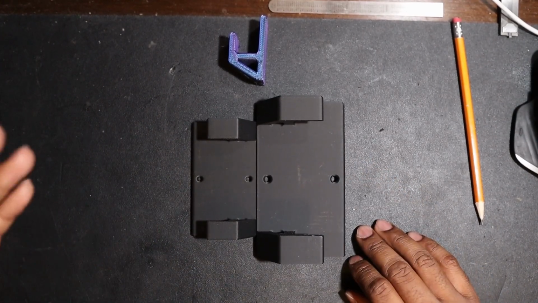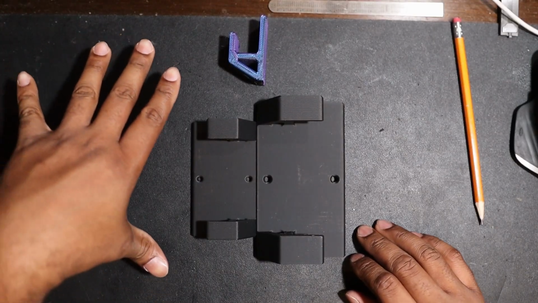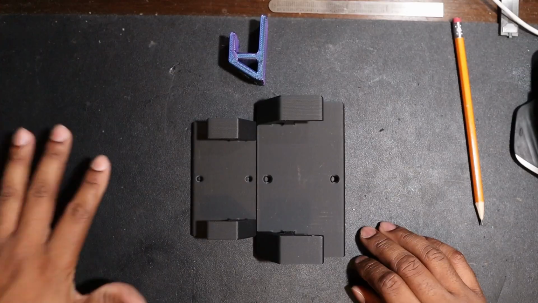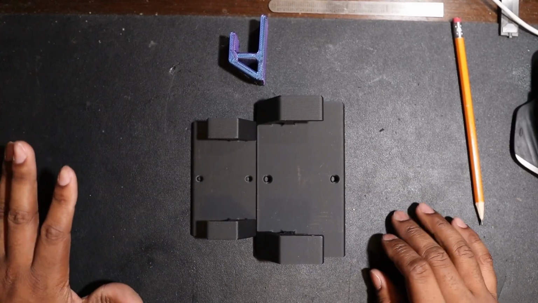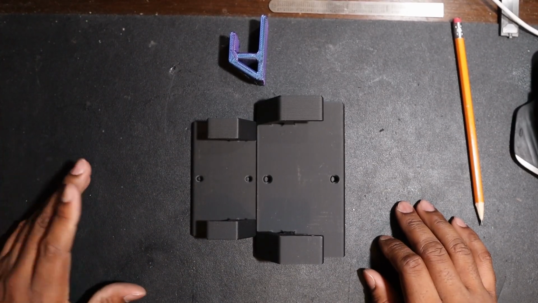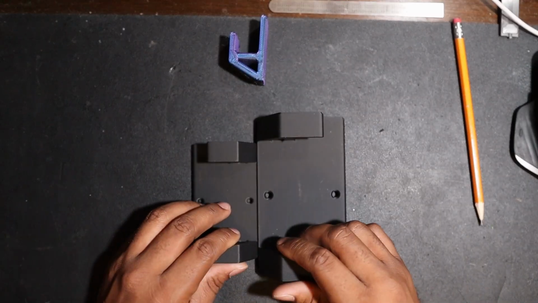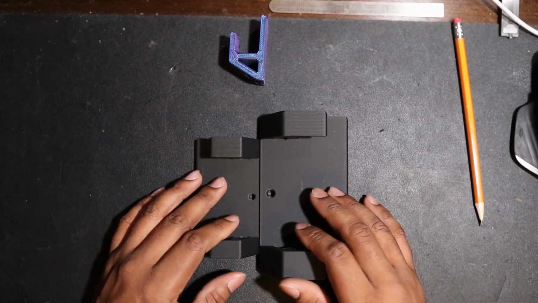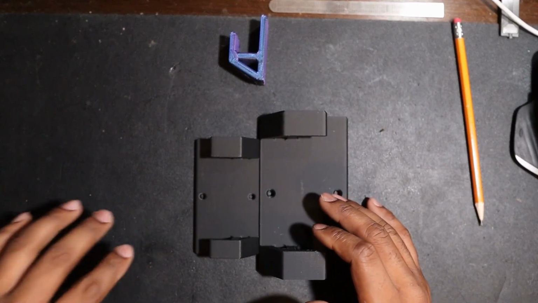CAD, learn it. There's the program I use called FreeCAD. It's free. It's an intuitive program. It'll teach you a lot of things. And you might not even have a 3D printer, but you might know somebody who does. You make something, send them the STL, and they can bring that into reality.